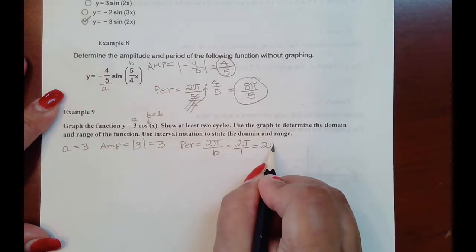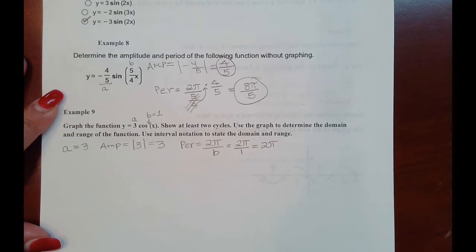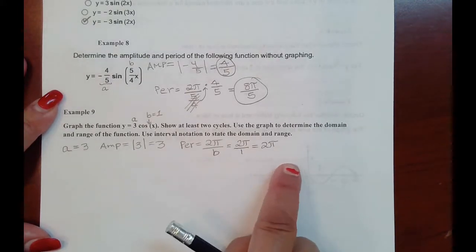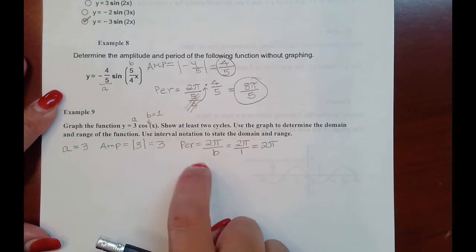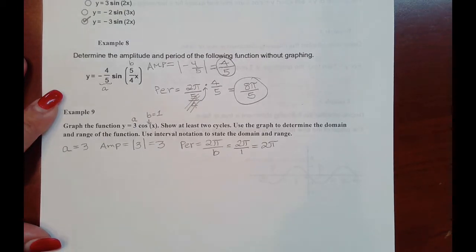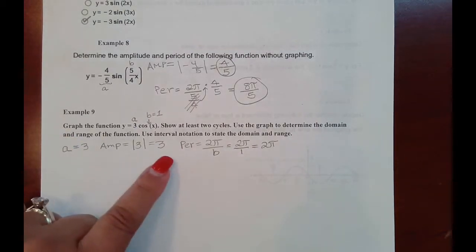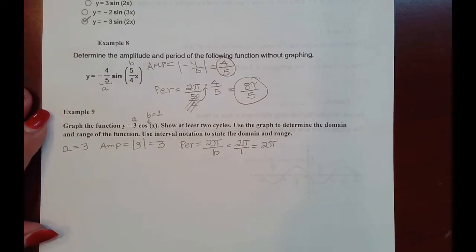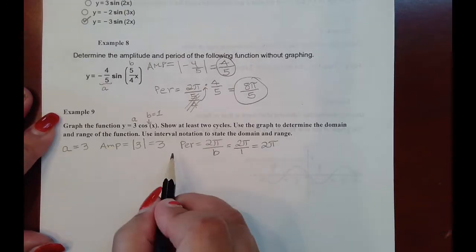And you can skip some of these steps if you want. Like when the B value is a 1, I don't mind if you just go from this to this without showing that. But I am not going to skip any of the steps because I'm trying to get people who have never seen this before to understand where these numbers are coming from.